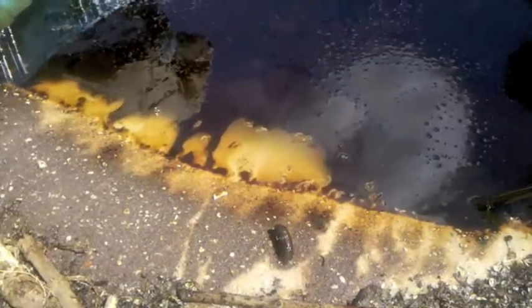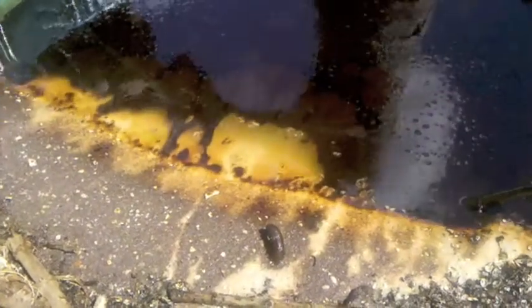Next step would be from a boat to spray water passively. This is water just sprayed up onto the beach. Notice I'm spraying at the high tide line. This is ambient temperature water. This is a passive spray.